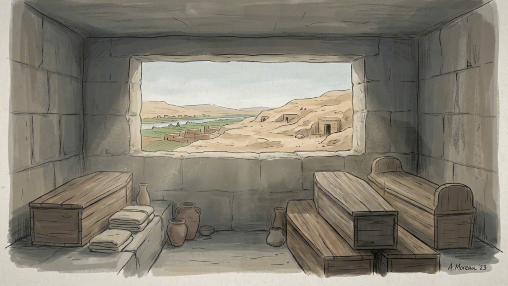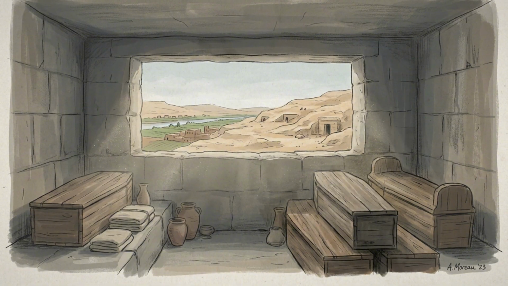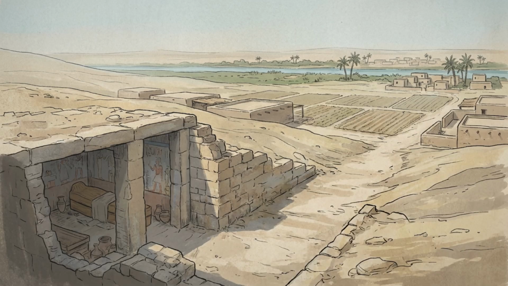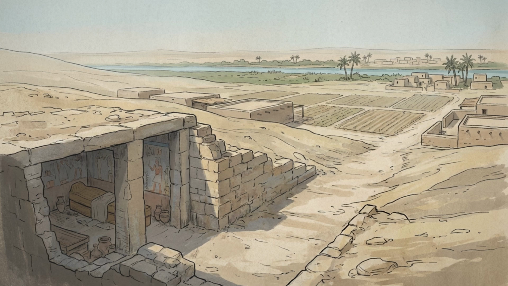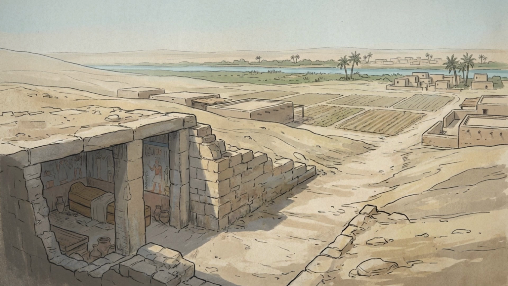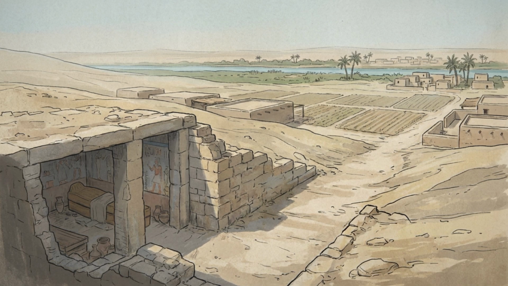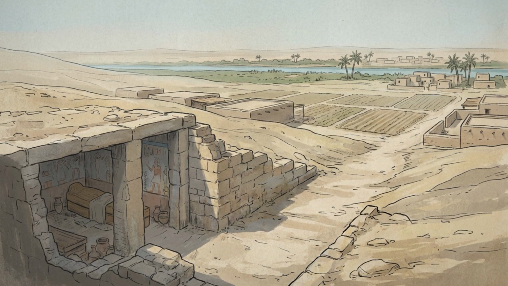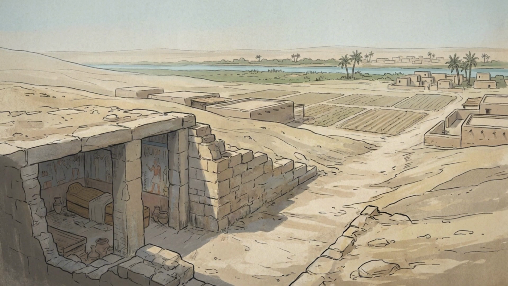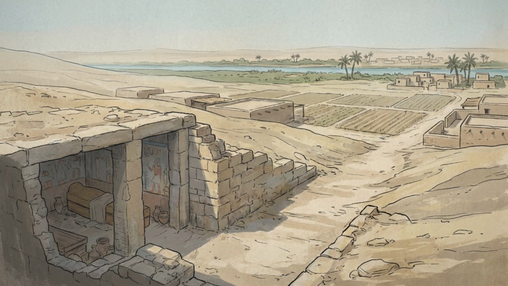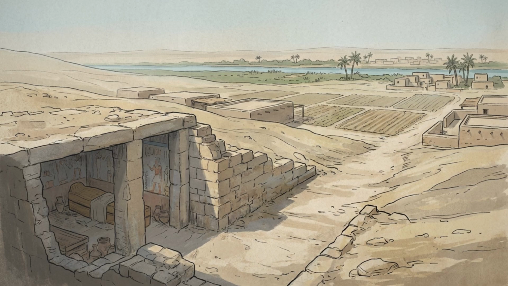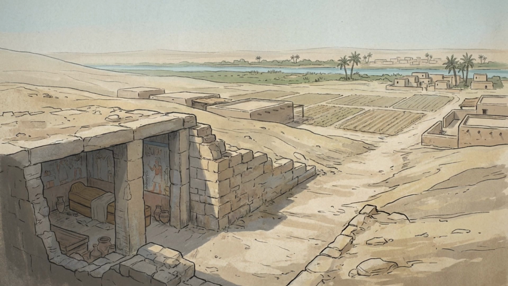Tombs themselves varied widely. Some burials were architecturally elaborate, others were much simpler. Stone, mudbrick, coffins, containers, grave goods, painted surfaces, and written texts appear in different combinations depending on period, place, wealth, status, and access to resources. That variation matters because the most visible funerary remains are not necessarily the most representative.